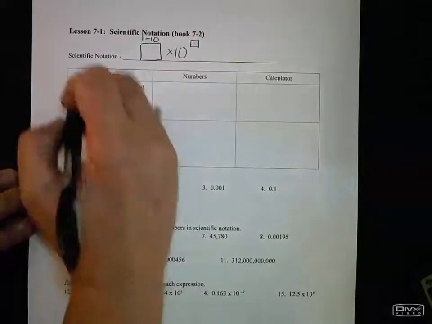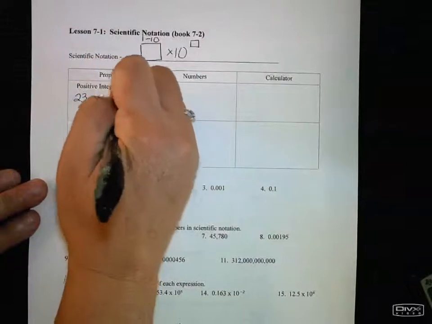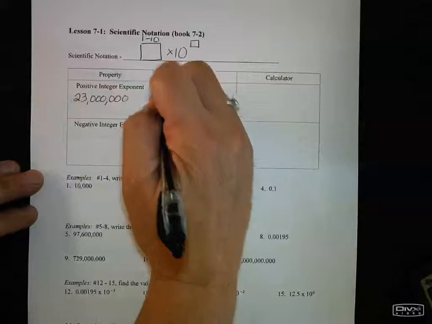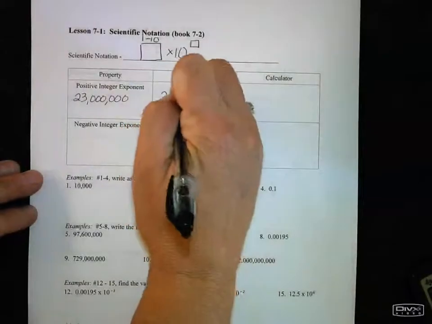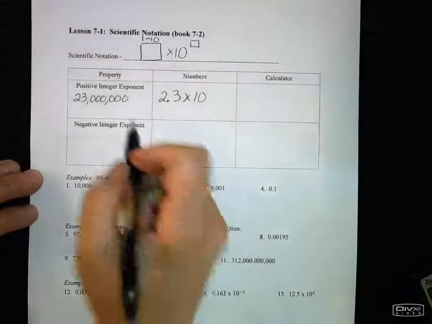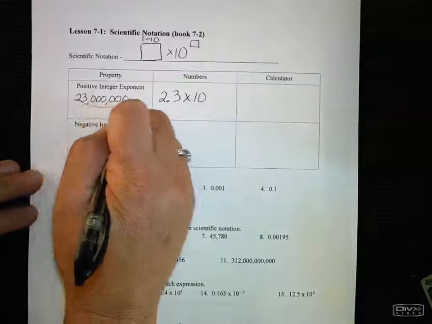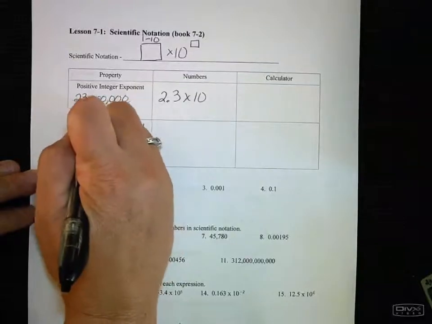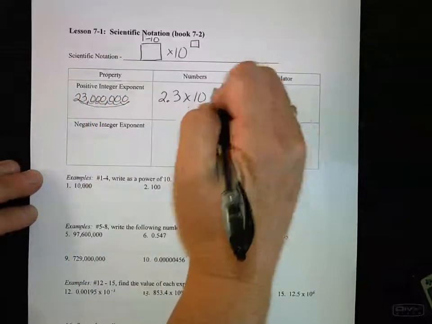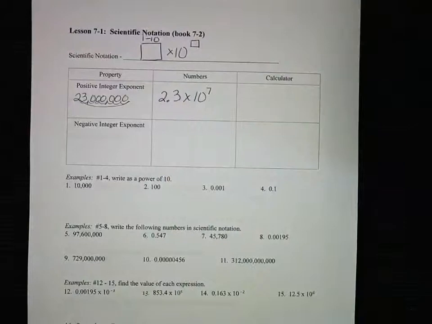So if we have the number, let's say 23 million, and we want to write that in scientific notation, we need a number between 1 and 10, so it's going to be 2.3. And then to figure out the power of 10, we have to count how many spaces from here until the end. So that is 1, 2, 3, 4, 5, 6, 7. So that would be 2.3 times 10 to the 7th.